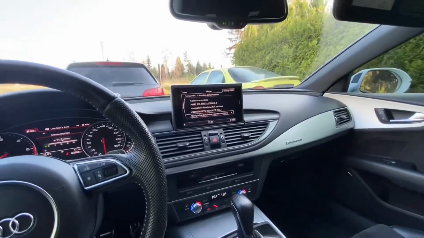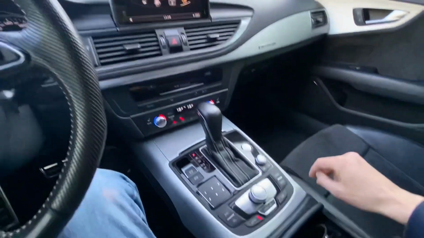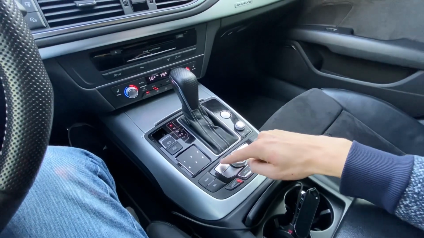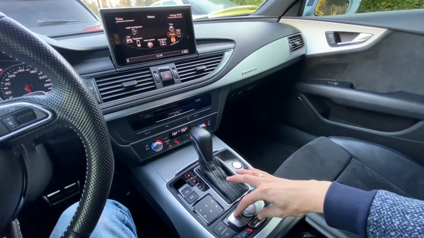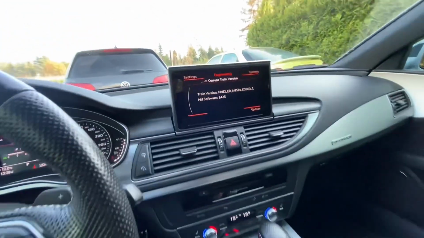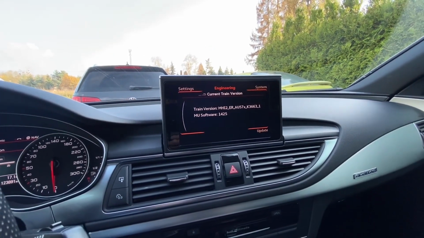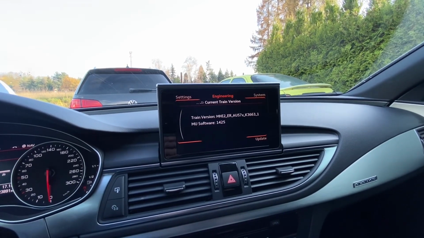We also need to check if we have the proper license code over here. To do this, we need to enter the hidden red menu. You need to press and hold back and the top left button, if I recall correctly. Hold them for about 5 seconds, and after that you should be in this hidden red engineering menu. Let's look for the codes. No, not here. Let's go to system.